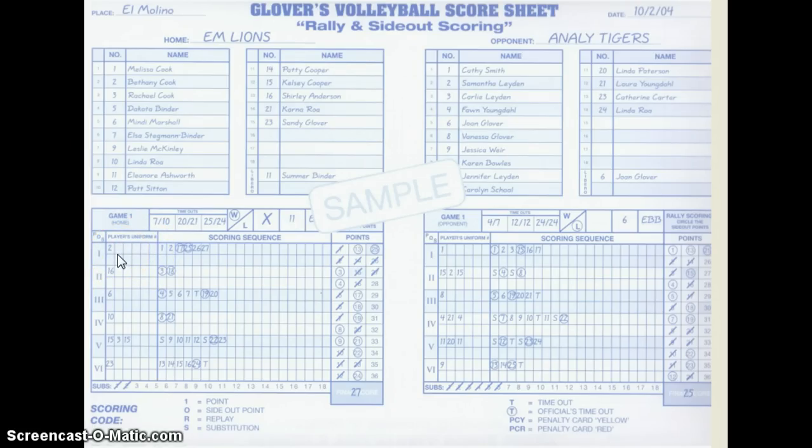Before the match starts, you would fill in the player's number in the position that they're in, and the coach will give you a lineup sheet, and you'll follow straight down that lineup sheet. Position 1, you would put that number. Position 2, you would put whatever number they have, and you would put them in order. So there are 6 people on the court. Okay, you would do that also for the opposing team.